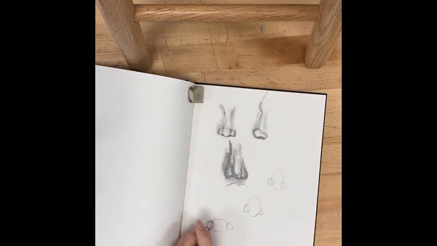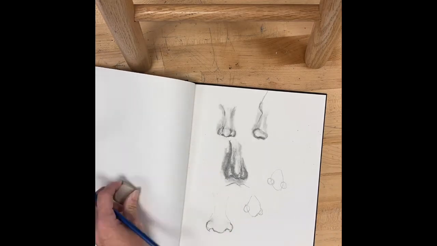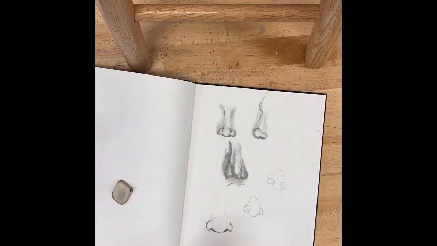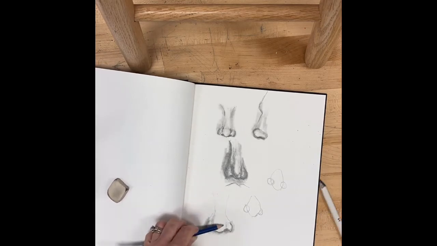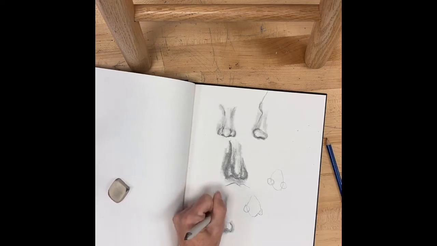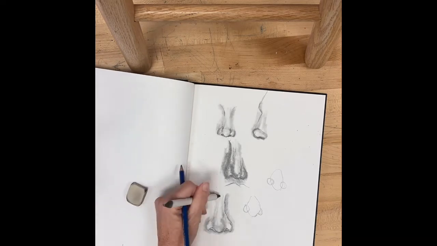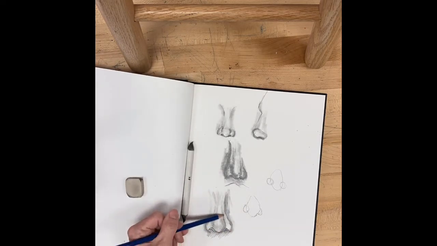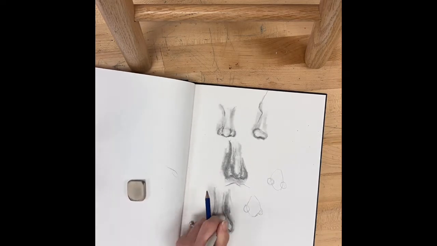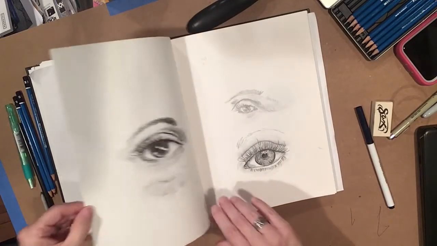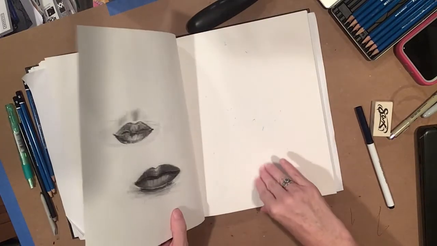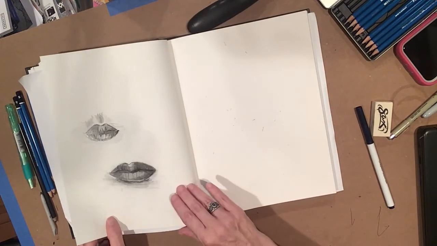We're going to do noses, and we're going to do eyes, and we're going to touch on lips too, okay?